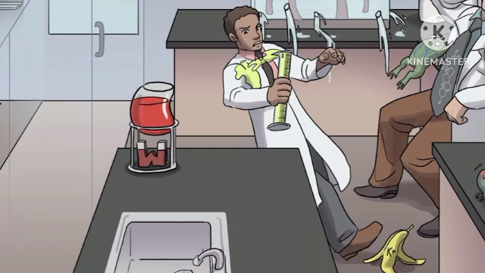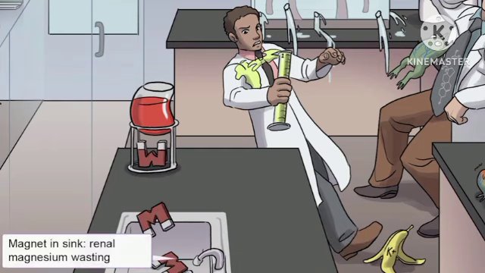Amphotericin toxicity also leads to renal magnesium wasting, represented by the magnesium magnet he was using to stir the kidney beaker contents falling into the sink.